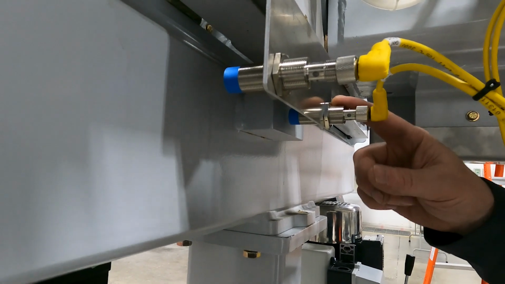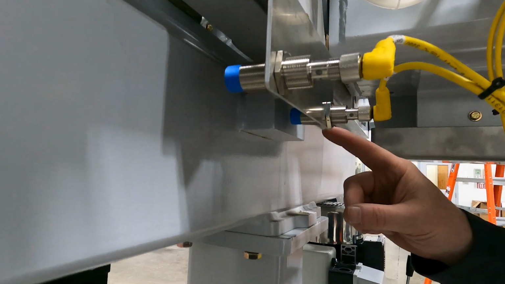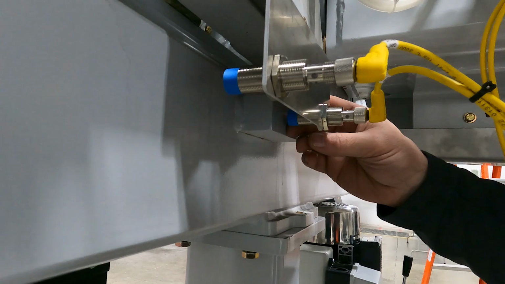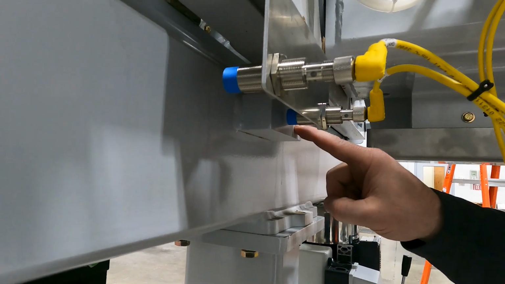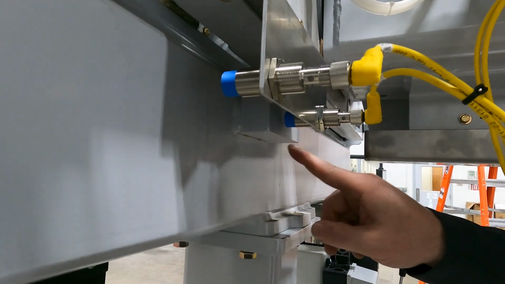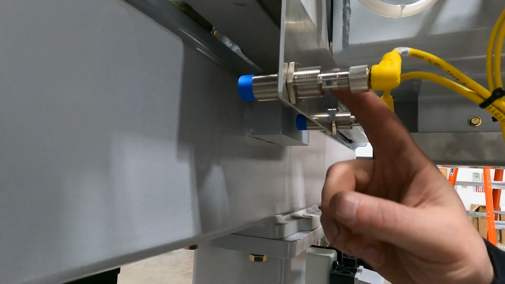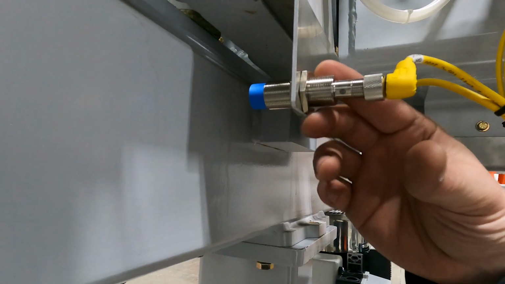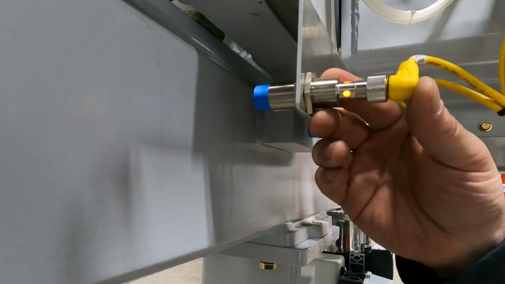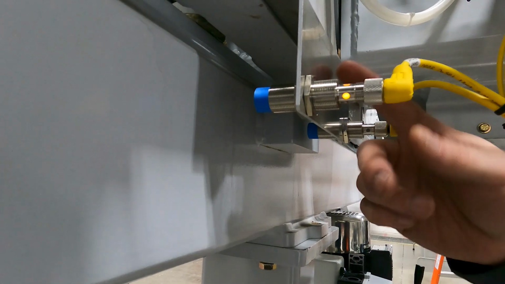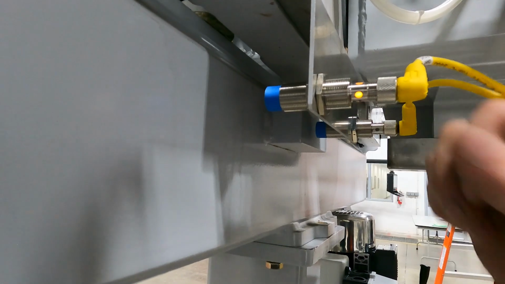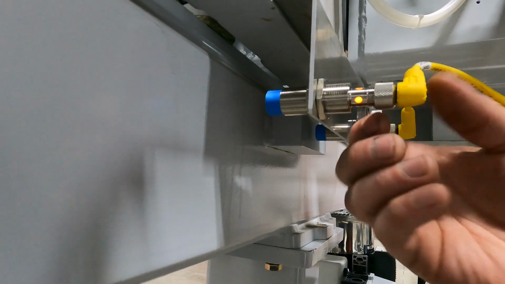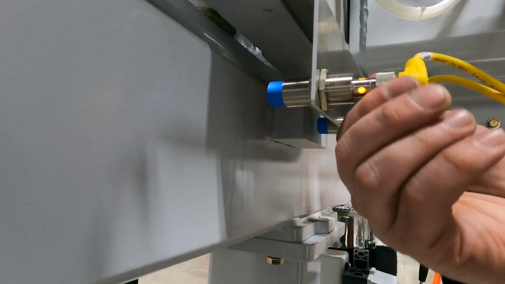Our Y negative prox is on our hard stop. So that is normal. It should be off if it's reading on the hard stop here on the block. So our issue looks like it lies within our positive prox. So I will just push that in and make connection. So we had a loose cable here. We can tighten up that cable, and that should resolve our issue.